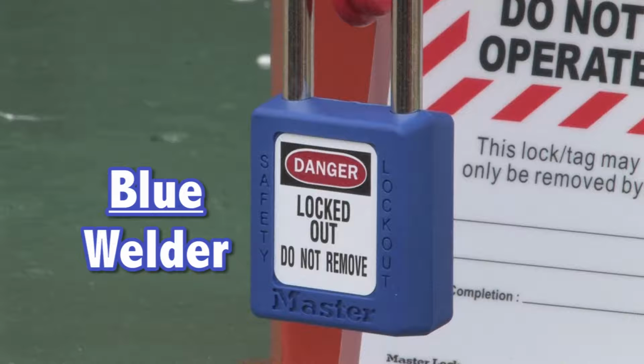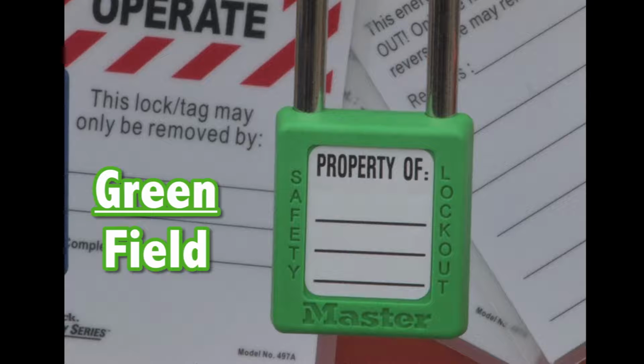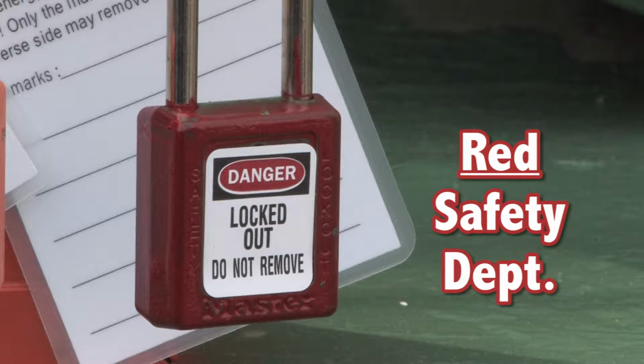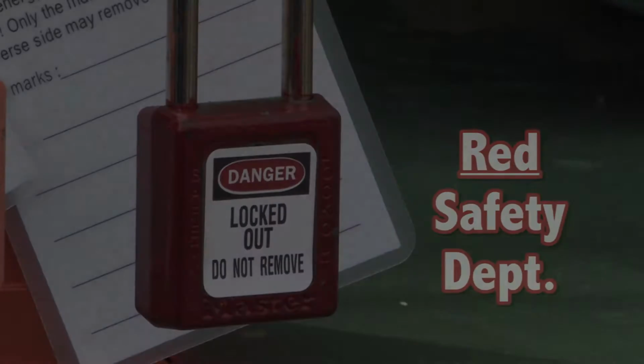Each lock has a color designation. The blue lock is to be used by the welder. The green lock is to be used by personnel in the field. The orange lock is to be used by mechanics. And the red lock is to be used by the safety department.